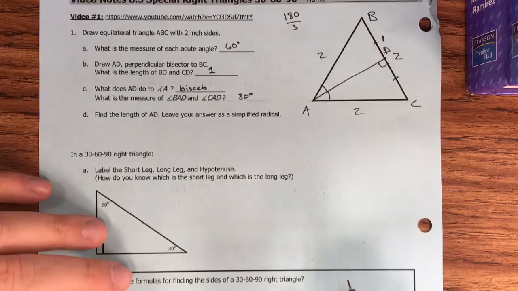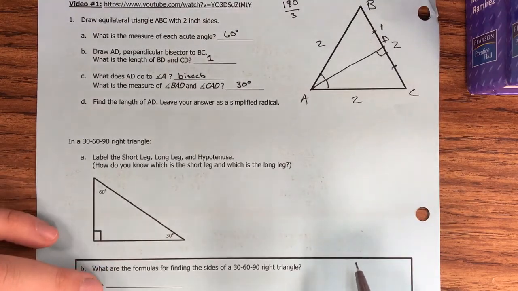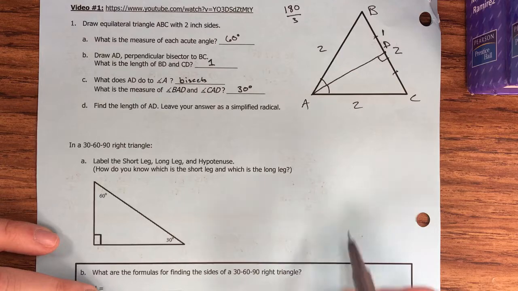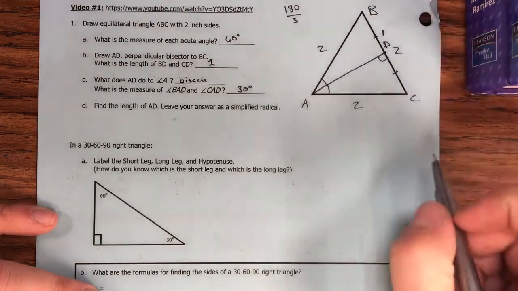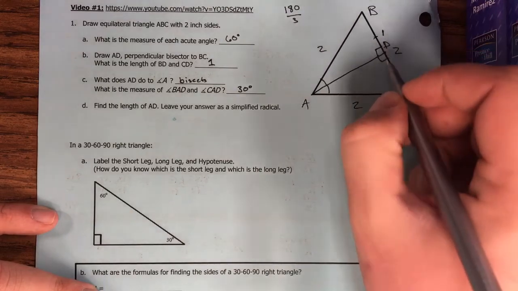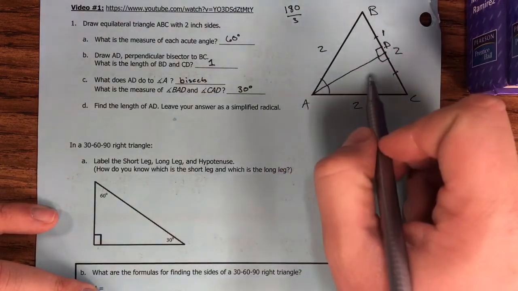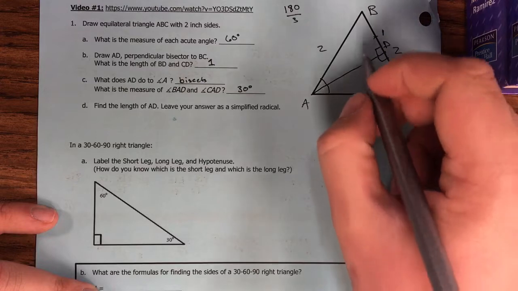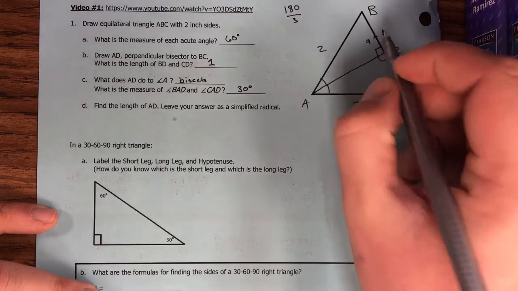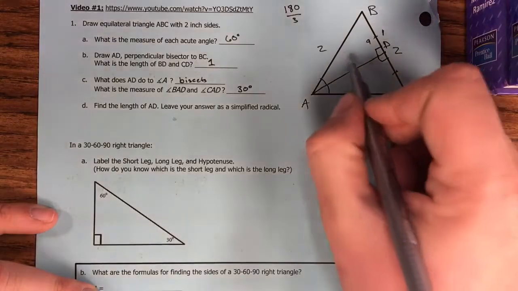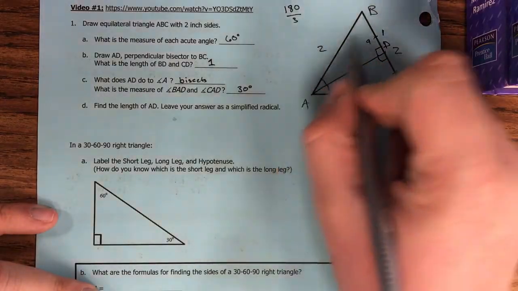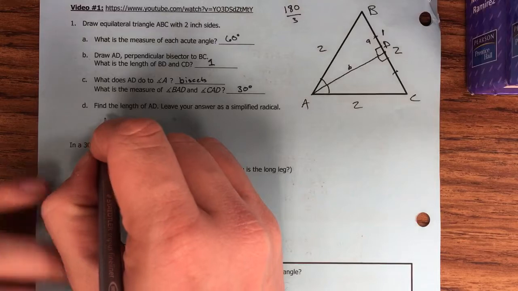So now it asks us to find the length of AD and leave your answer as a simplified radical. So if we recall from the last video from last week in the Pythagorean theorem, this is now a right triangle, and we're able to use the Pythagorean theorem of, once again, a squared plus b squared equals c squared to find out the length of what in this case would be b.